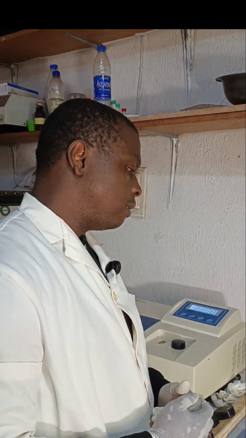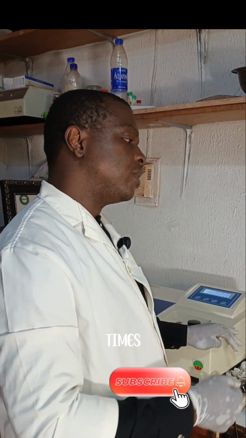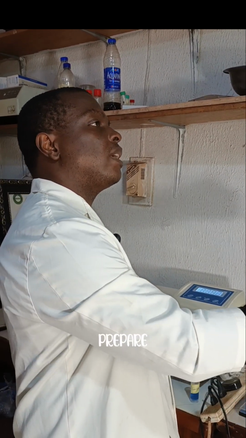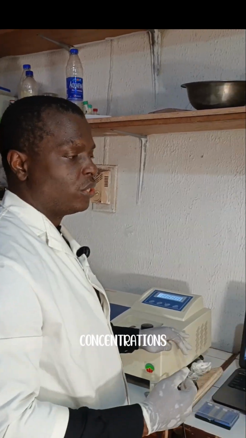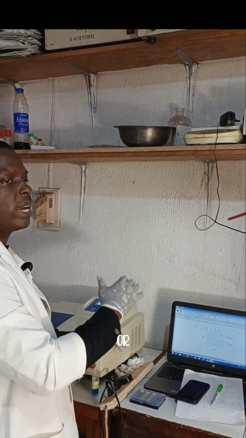So with this, we've been able to show how you can use a UV visible spectrophotometer to determine the concentration of a sample. Now, this UV visible spectrophotometer finds application in water analysis. As I've said earlier, it can be used to determine the concentration of nitrates, nitrites, and phosphates. But bear it in mind that at all times, before you work with a UV visible spectrophotometer, you must prepare standard solutions of known concentrations, which you use to standardize or calibrate the equipment.